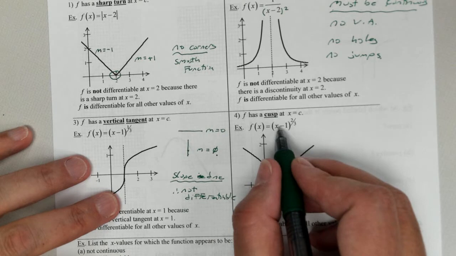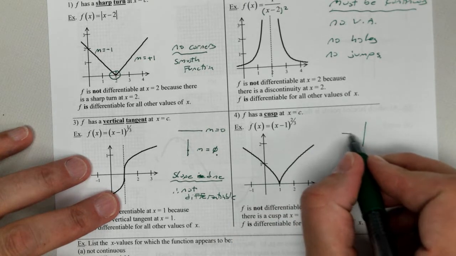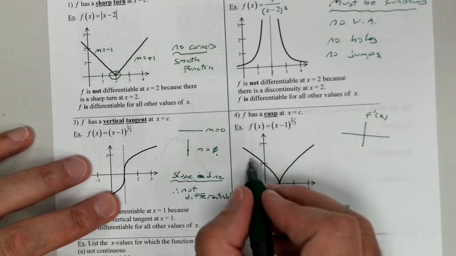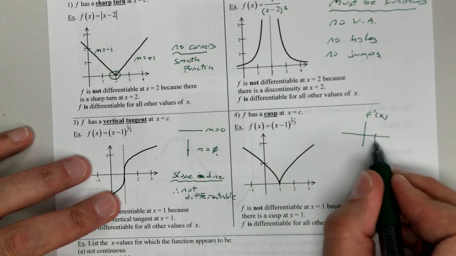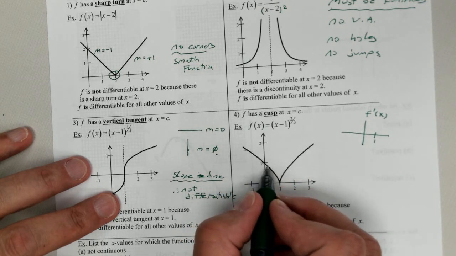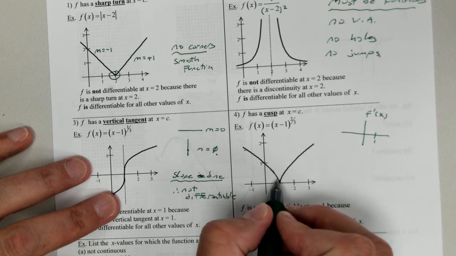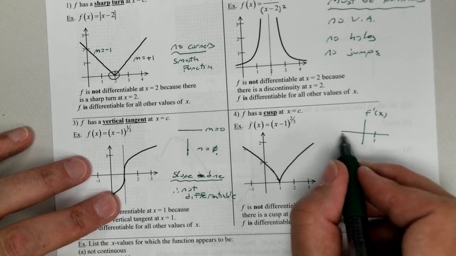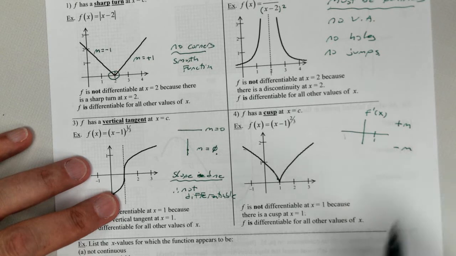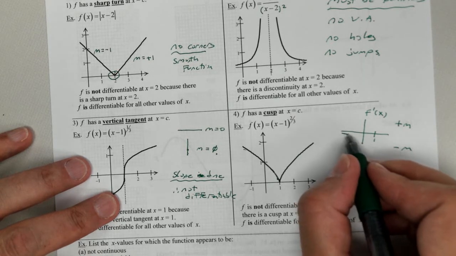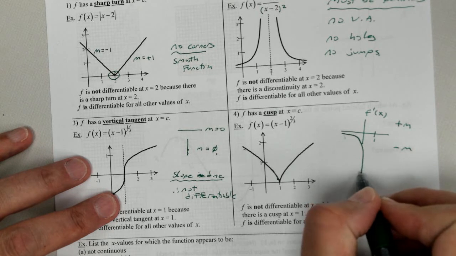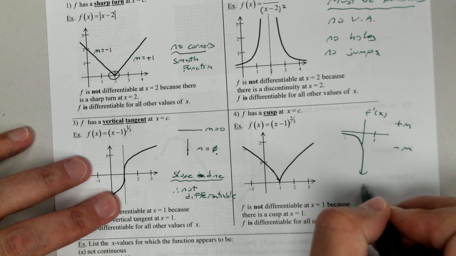Another one is at a cusp. Now let's take a look here. Let's see if we could graph this derivative right here. We're going to do this later on today anyway. So as we approach 1, if this is my derivative graph, notice the slope is negative. As we get closer and closer to 1, it becomes more negative. So above here we have a positive slope, and below we have a negative slope. As we get closer to 1, the slope is going to get smaller and smaller, like so. It becomes asymptotic even.